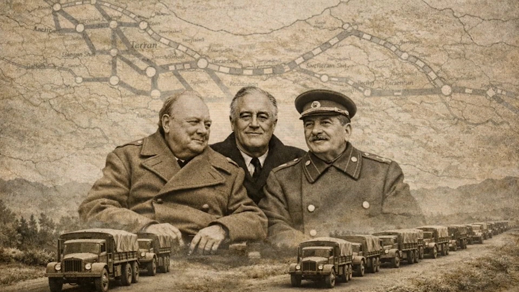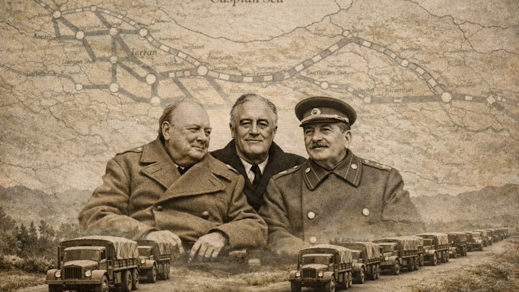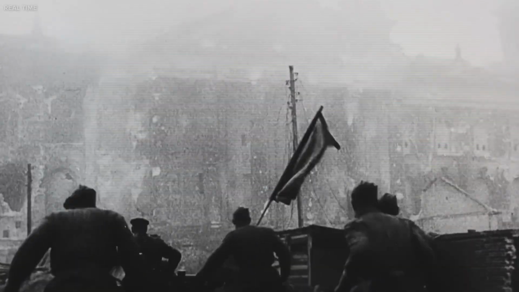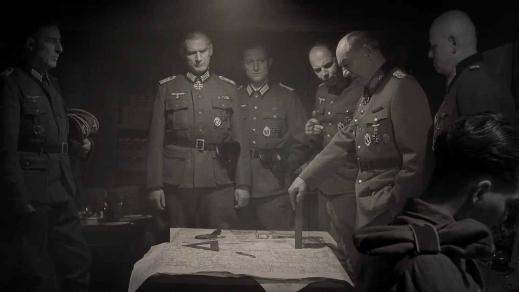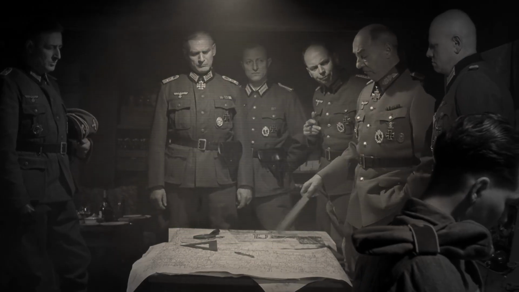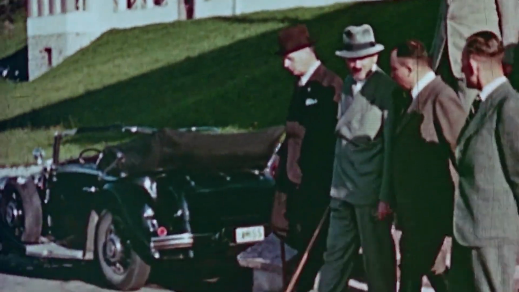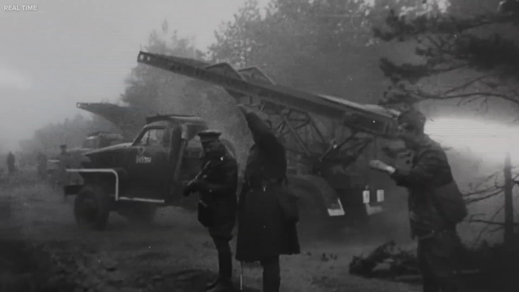Iran's sacrifice, involuntary and uncompensated, helped save the Allied cause, while condemning hundreds of thousands of Iranians to death from famine and economic collapse, a cost that Allied leaders considered acceptable for strategic advantage, but that Iranians would never forget or forgive.